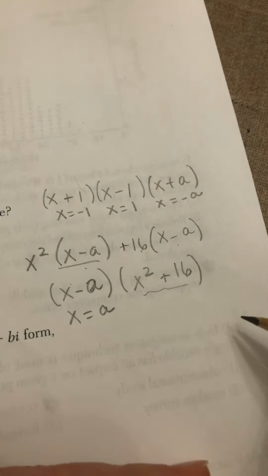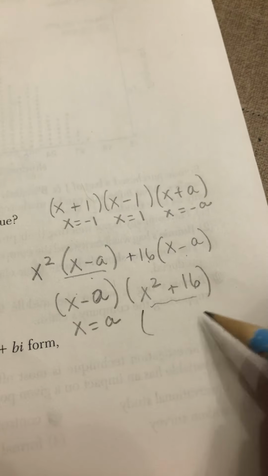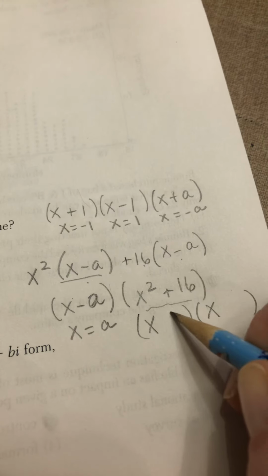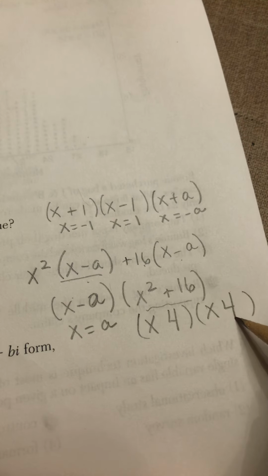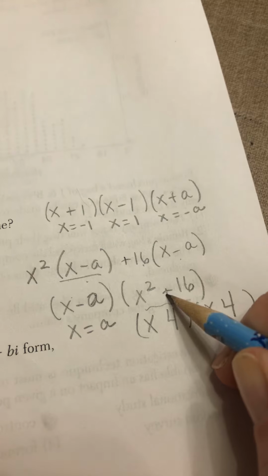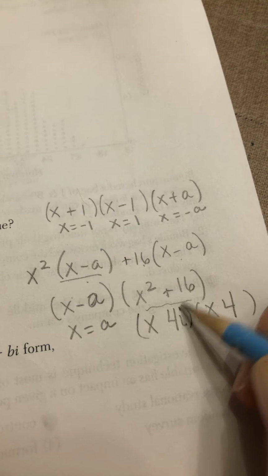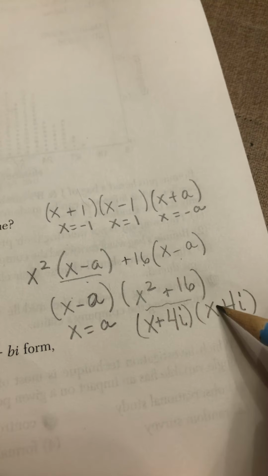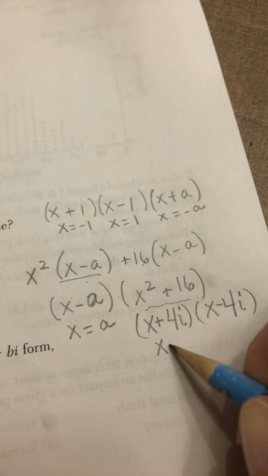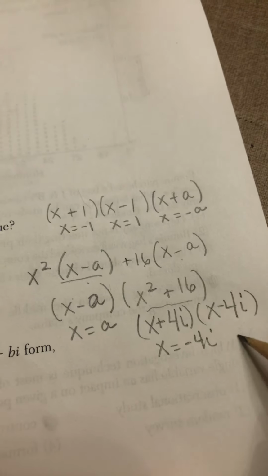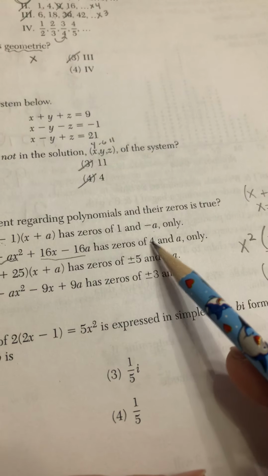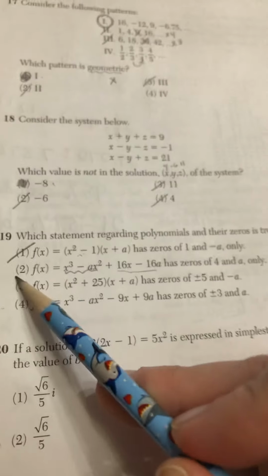This is not difference of squares, but it's pretty darn close. We're going to treat it almost the same way, x and x. 16 is 4 times 4, but the difference is, because of this plus sign, we're going to throw an imaginary. One is plus, one is minus. So this one's going to have roots at negative 4i, and this one is going to be at positive 4i. So let's see what they said. Oh, good Lord, no. Nope, you're not right.